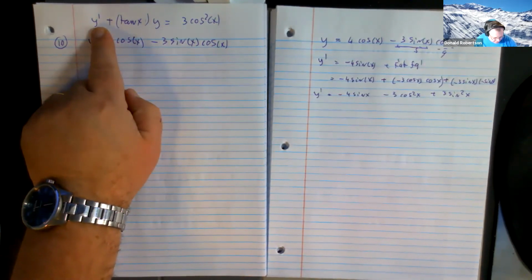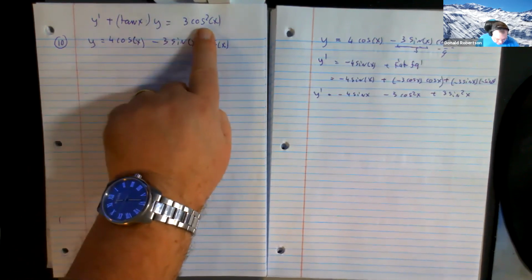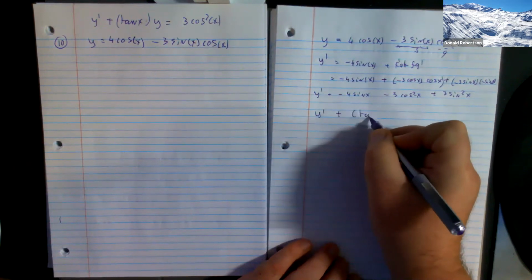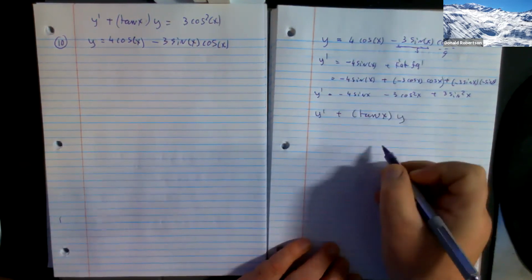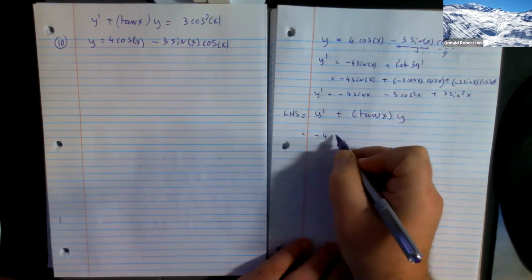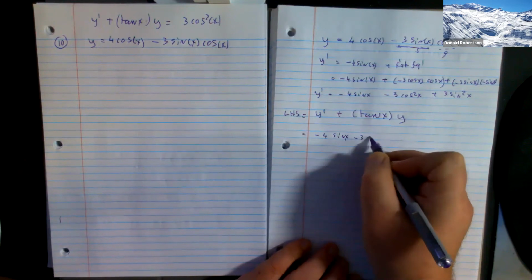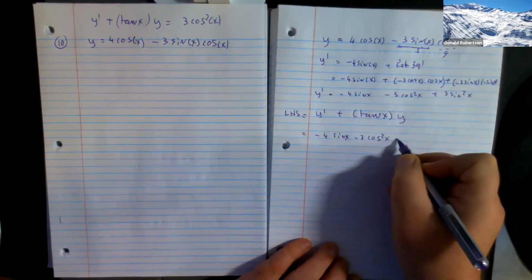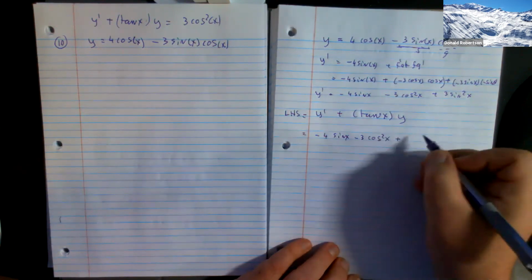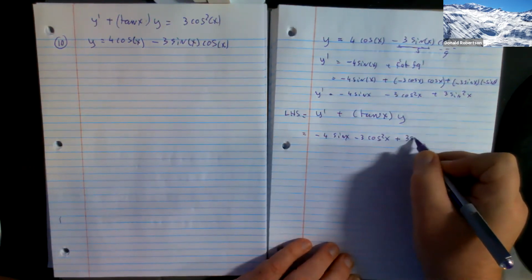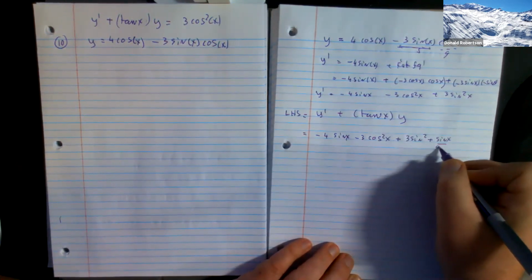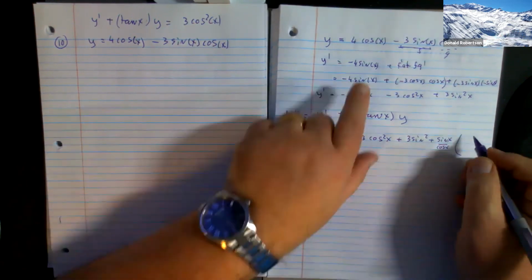So I'm going to take y dashed plus this and hopefully prove it's that one. So y dashed plus the tan of x times y: negative 4 sine x, negative 3 cos squared x. Bit worried about that. Plus 3 sine squared x. Plus a tangent, which I'm going to write as sine x over cosine x.